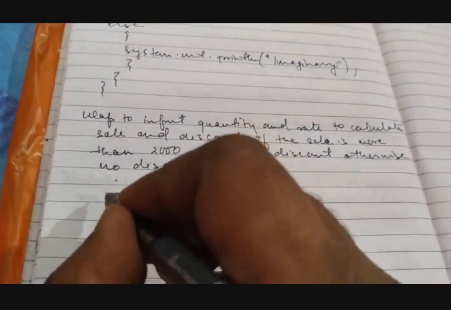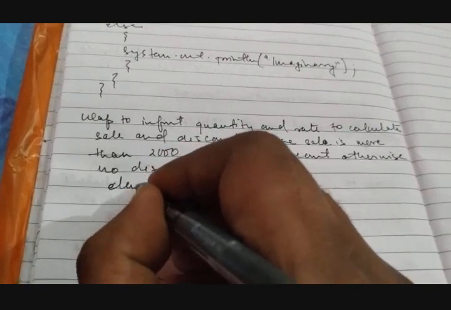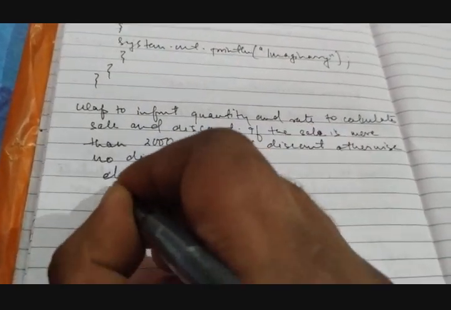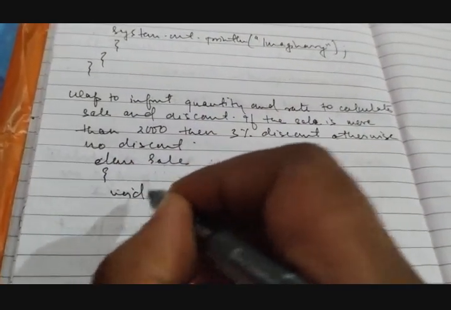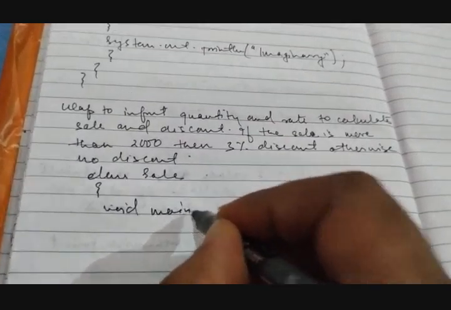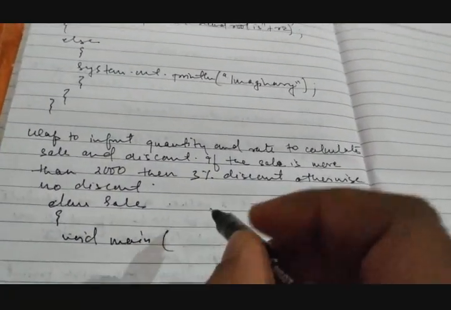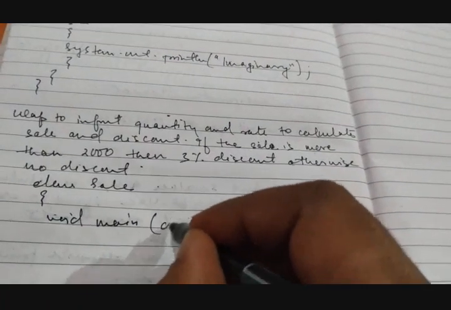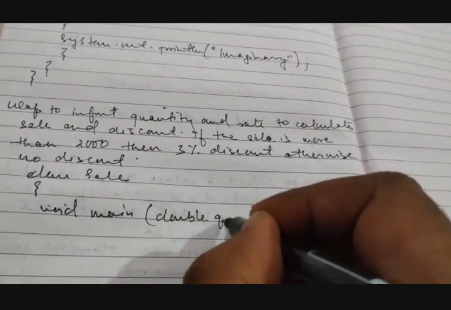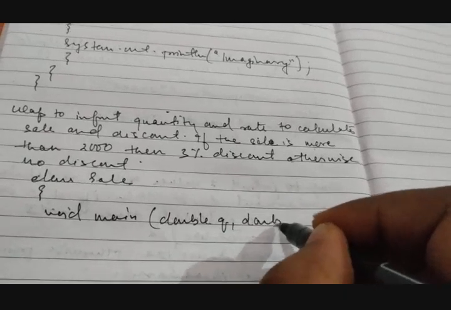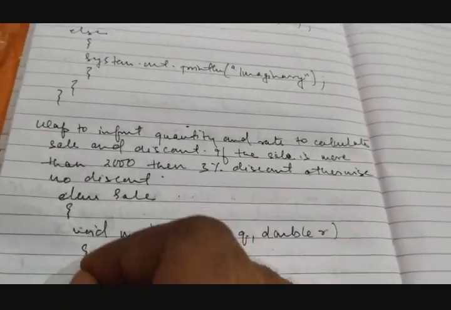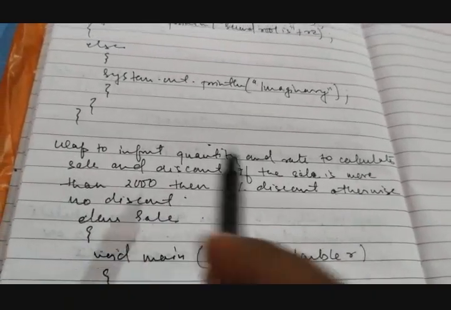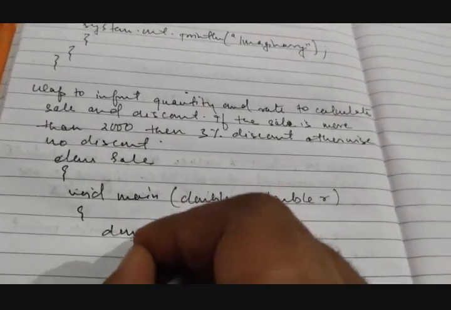Alright, so what is the requirement? Now class, we need to get a sale, void main. So what are the variables? Input quantity and rate. So double Q, double R. What do you need to calculate? Sale, discount and amount.